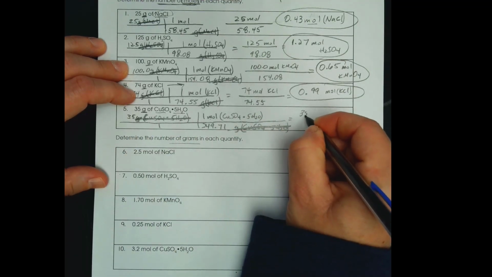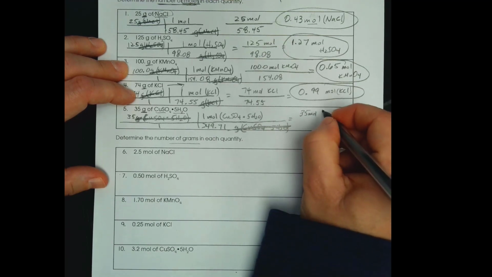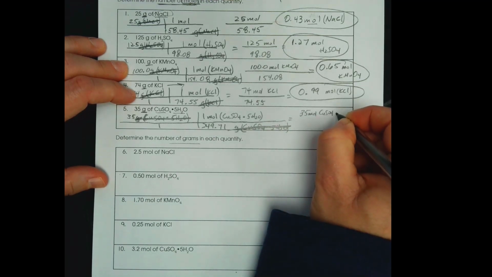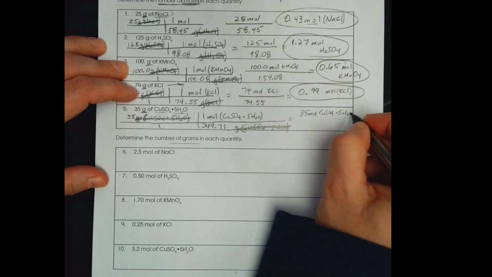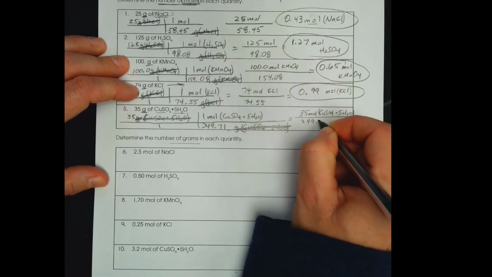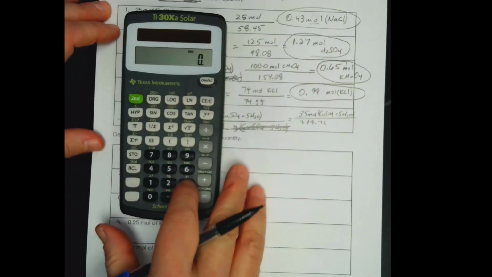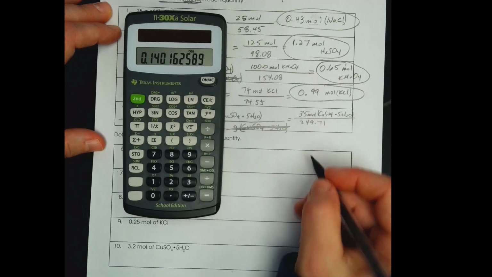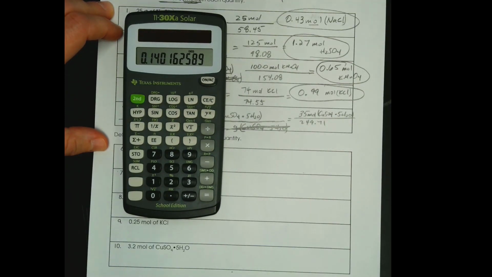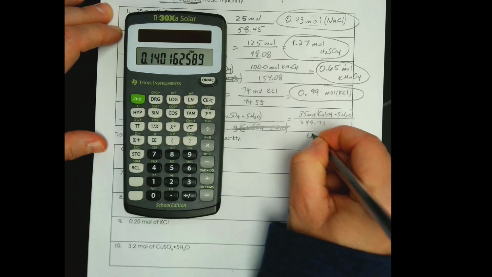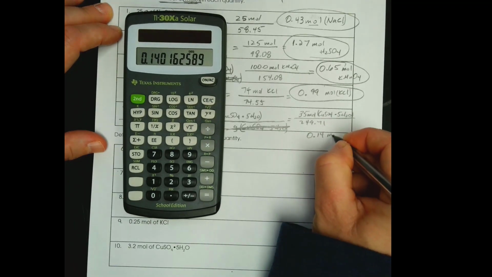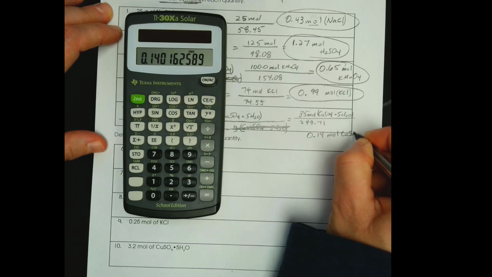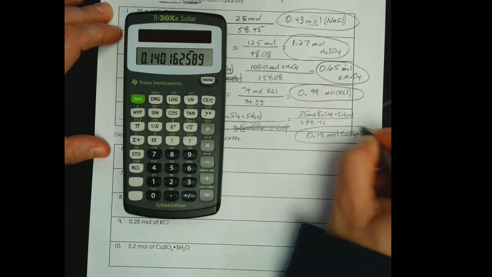So this is going to be 35 moles of CuSO4·5H2O over 249.71. So let's go ahead and do the math on that. So that's going to be 35 divided by 249.71 equals, and if we do this to the nearest hundredth, we end up with 0.14 moles of CuSO4·5H2O, and that is what we're going to circle right there.